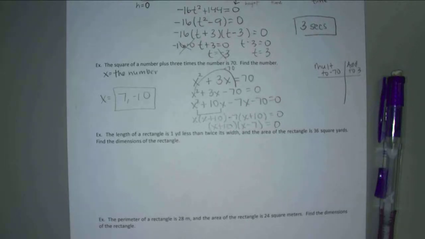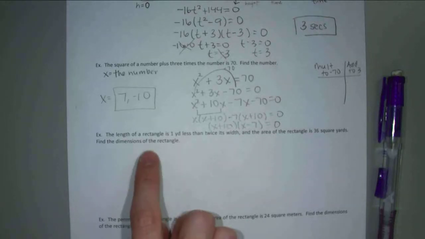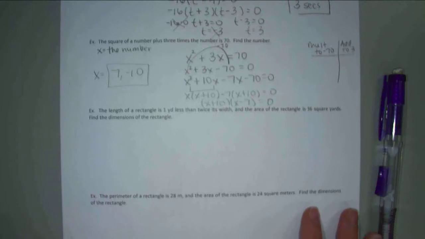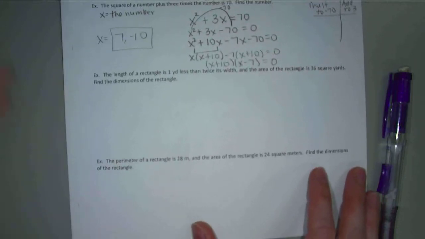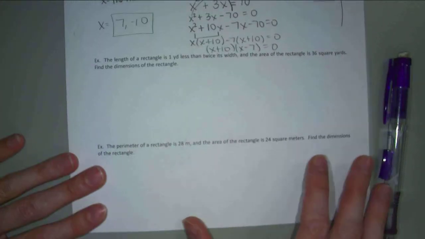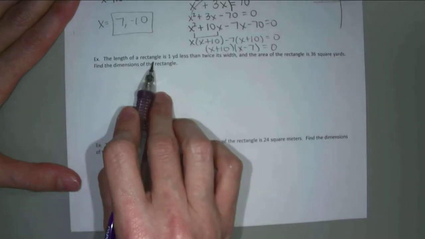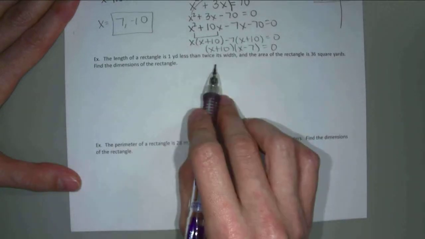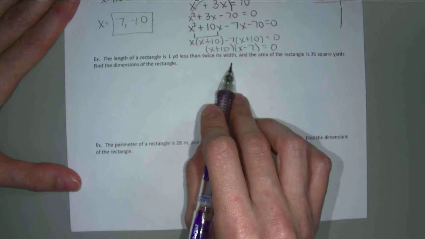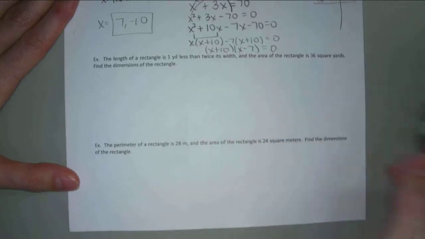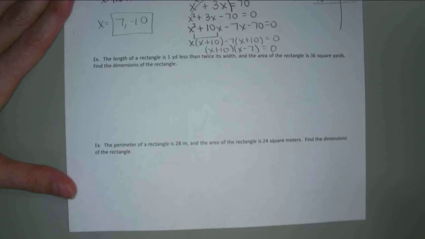Phew. All right. The next one, like I said, I think is the more common one you see in this class and in your future math classes, where it's area of a rectangle, okay? It says the length of a rectangle is 1 yard less than twice its width. The area of the rectangle is 36 square yards. Find the dimensions of the rectangle. So there's a lot going on.